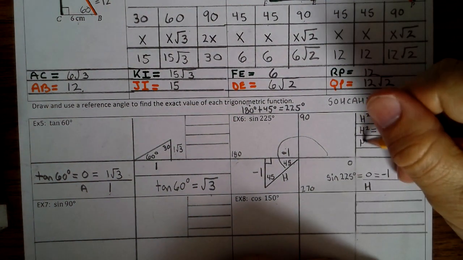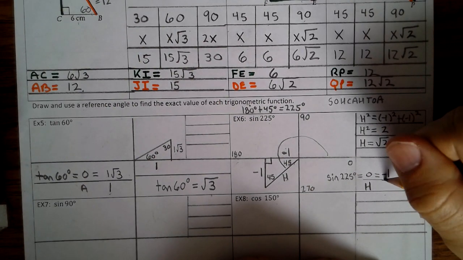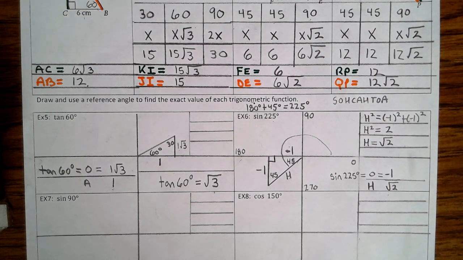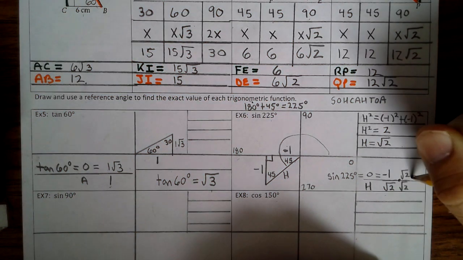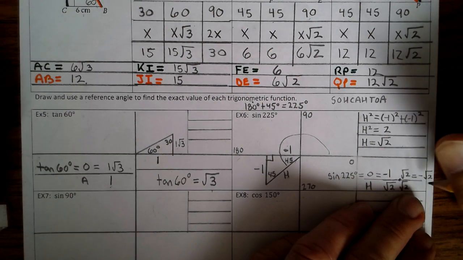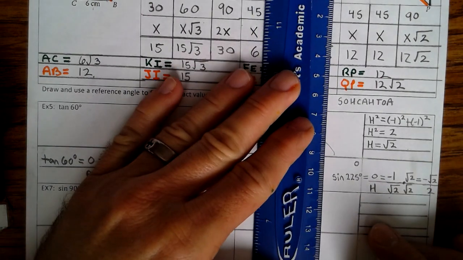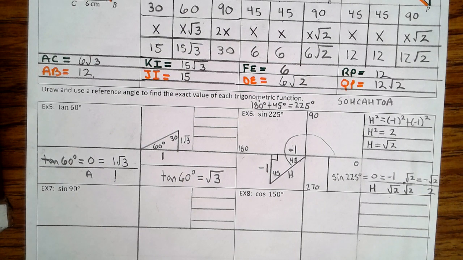So that's negative 1 divided by the square root of 2. But remember, you can't have a square root in the denominator, so we need to multiply this by square root of 2 divided by square root of 2. So then it is negative square root of 2 divided by 2. Okay, go ahead and finish up example 6. All right, let's take a look at example 7.